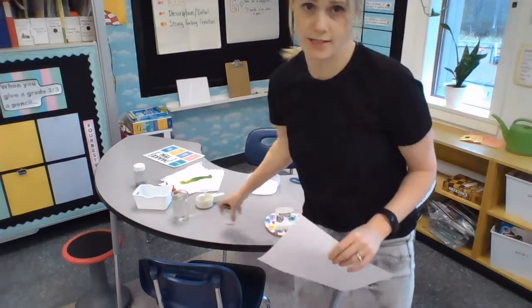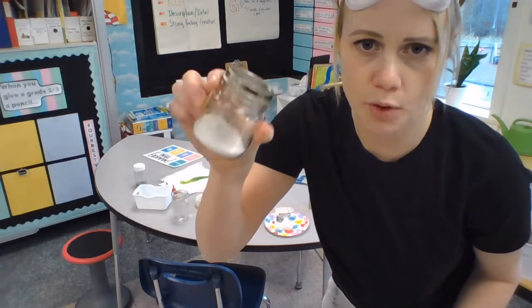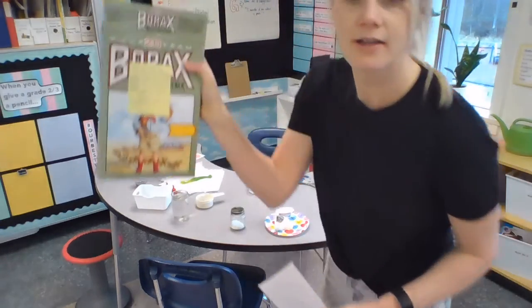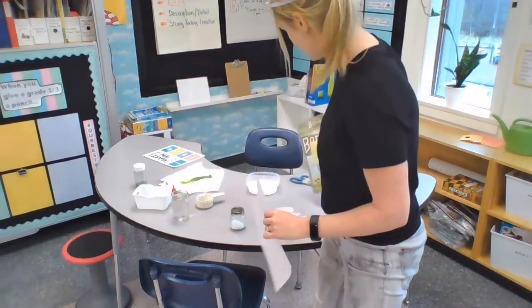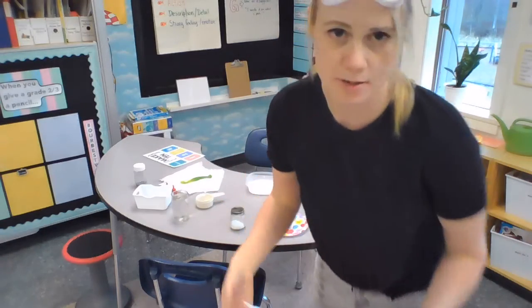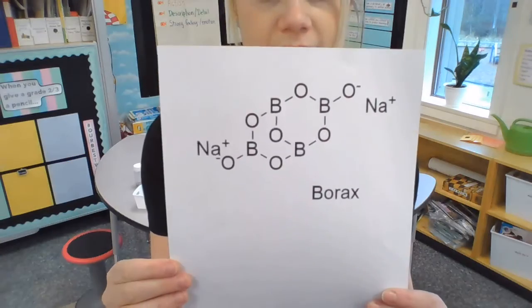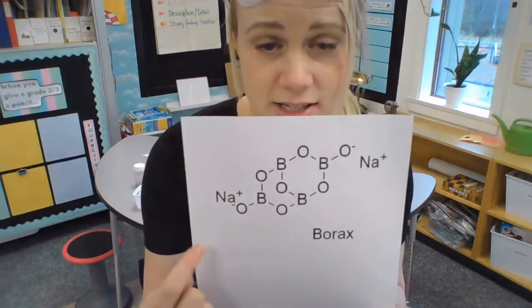Now, we're going to be working with that white substance inside your bag. And I know you've been wondering what's in there. And it's called borax. It comes in a box like this. And it's just kind of a neat substance. And it can be used for science experiments because, well, let me show you. It looks like this. This is what borax looks like in the science terms.